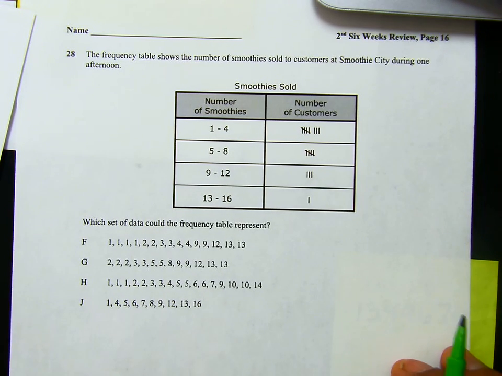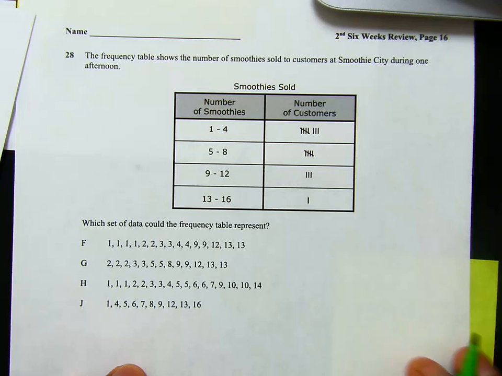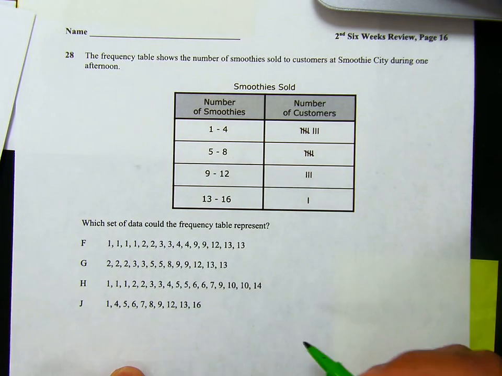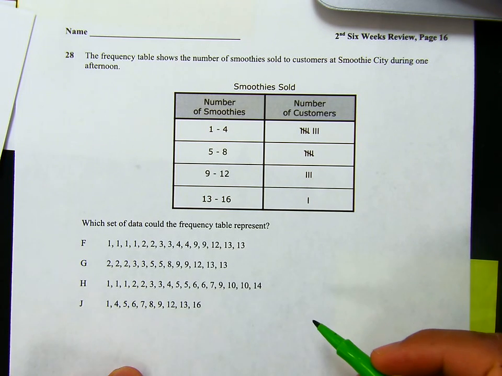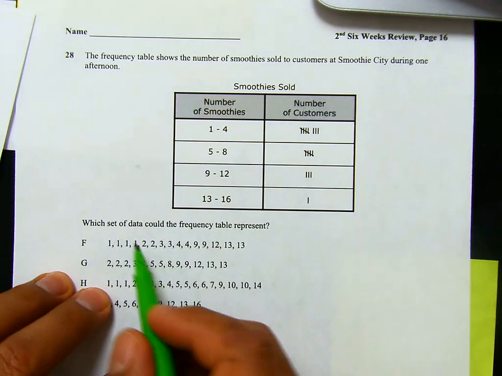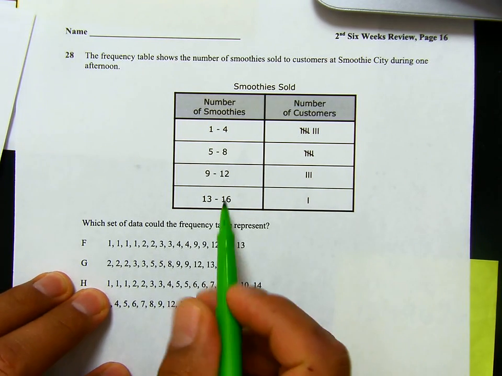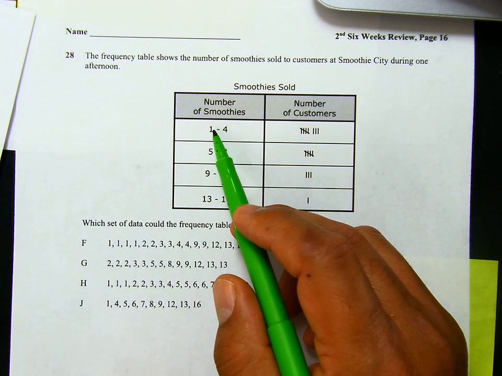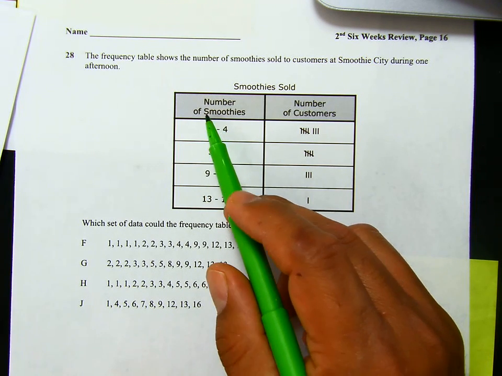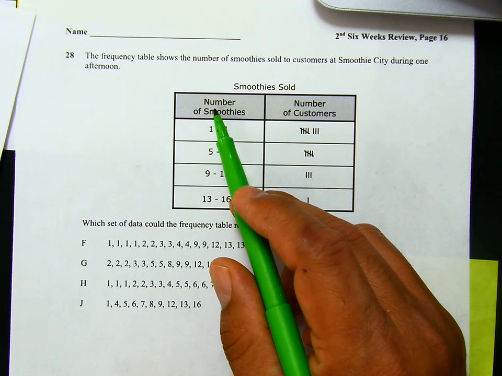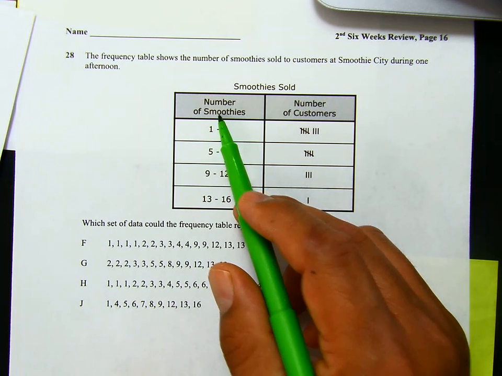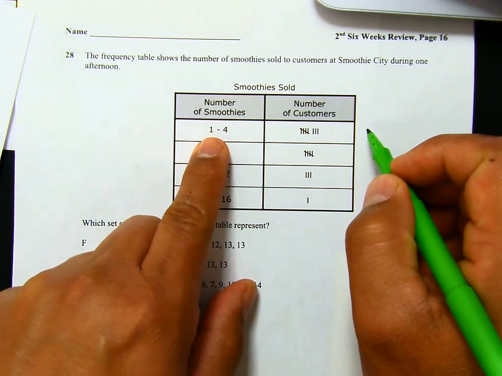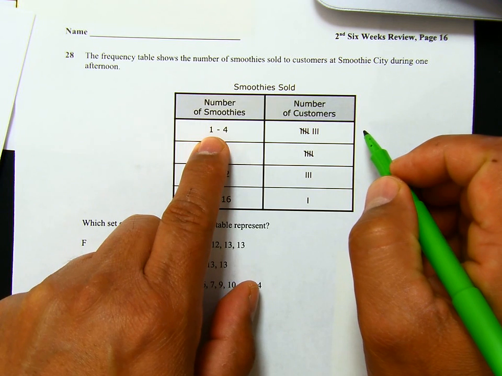28. The frequency table shows the number of smoothies sold to a customer at Smoothie City during one afternoon. Which data set could the frequency table represent? So we're looking for which of these represents our data. All right, so these customers bought between 1 and 4 smoothies.